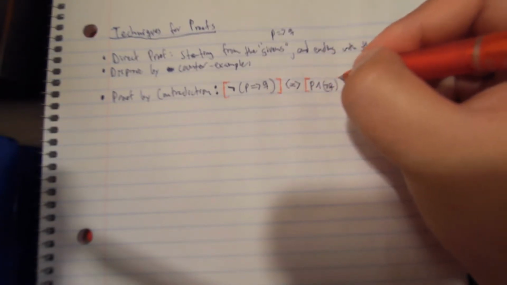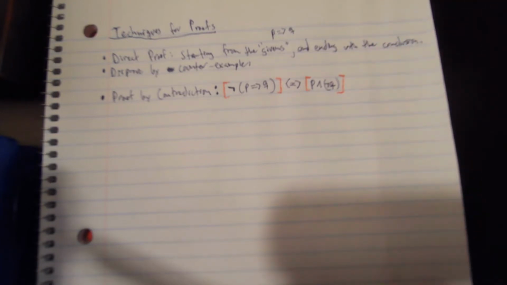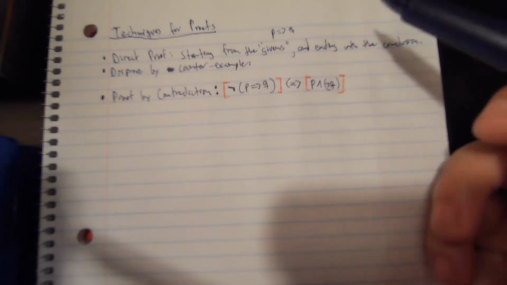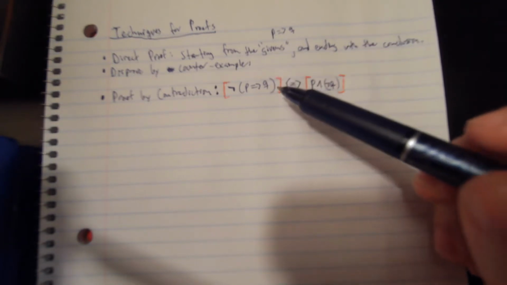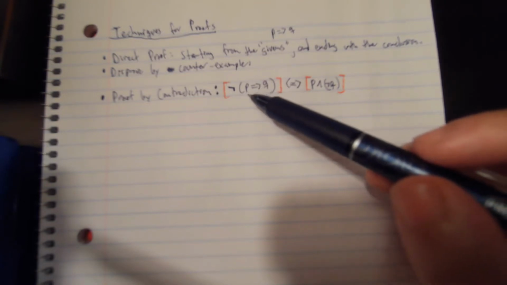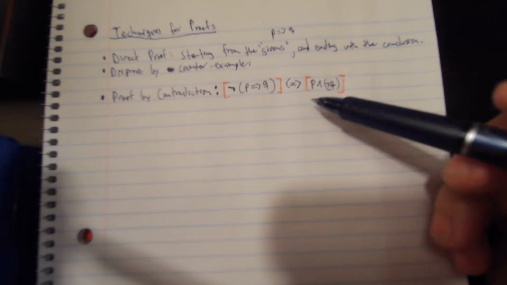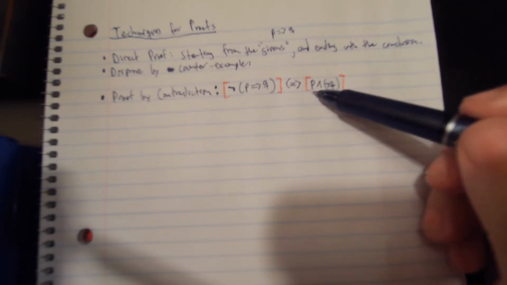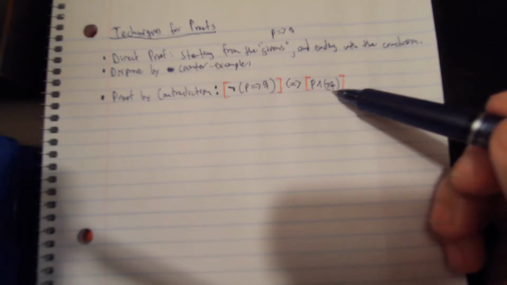Alright, so these two statements are equivalent, and basically what a proof by contradiction is, in the simplest way to put it, is that in order to prove an if P then Q statement, you consider the statement P and not Q, right? P and the negation of Q.